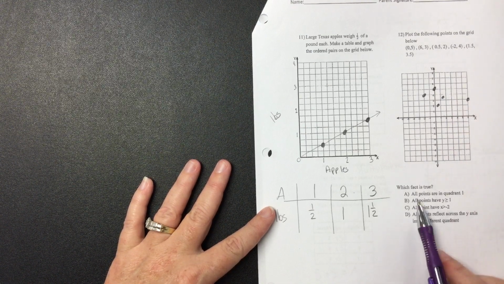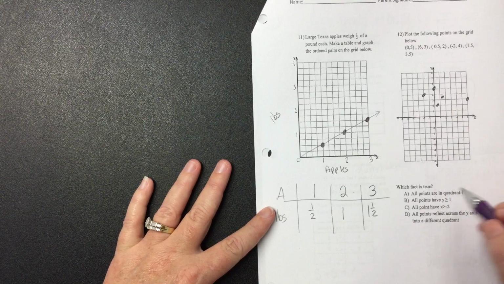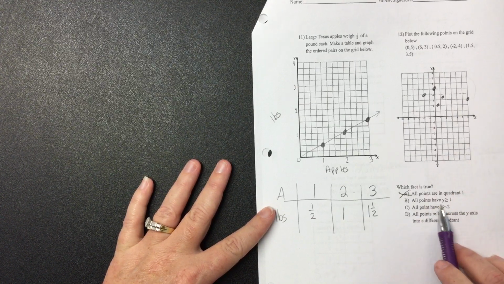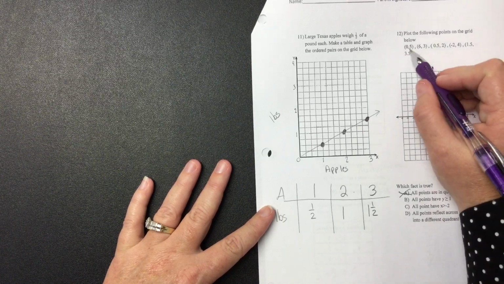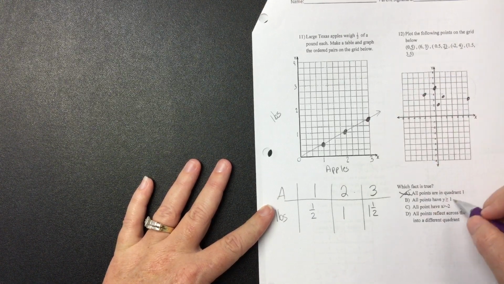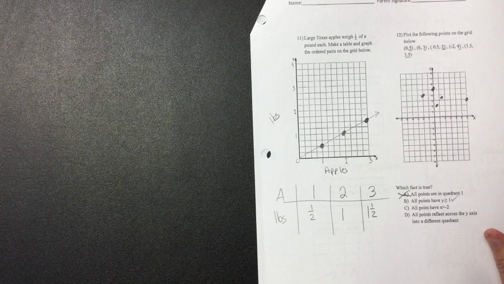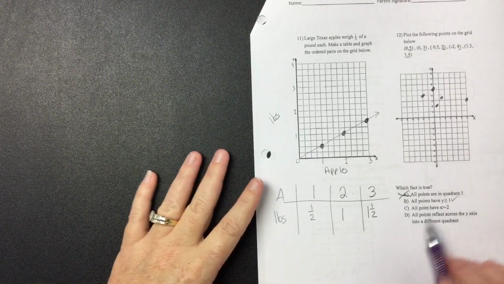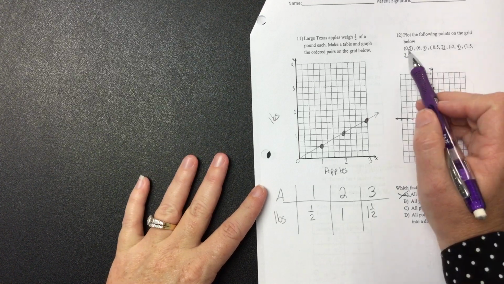All right, which fact is true? Are all the points in quadrant 1? No. Do all the points have a y value that is greater than or equal to 1? Yes, yes, yes, yes, yes. All the points have an x value that is greater than -2.